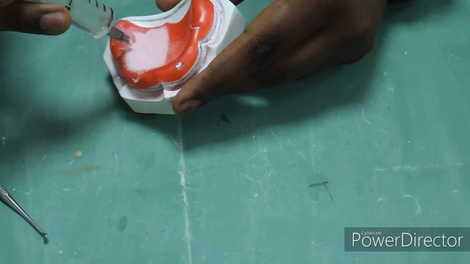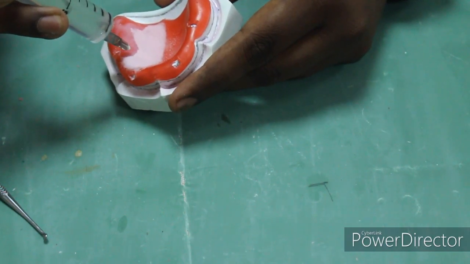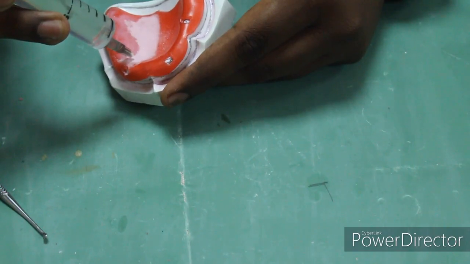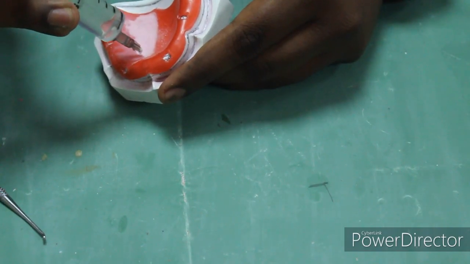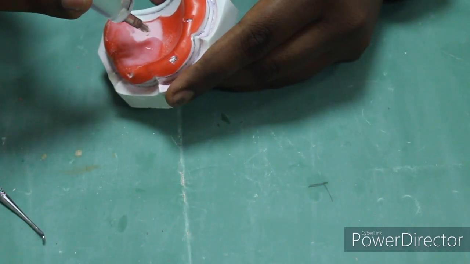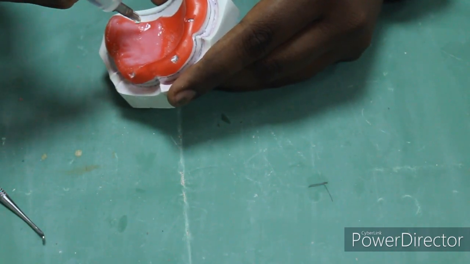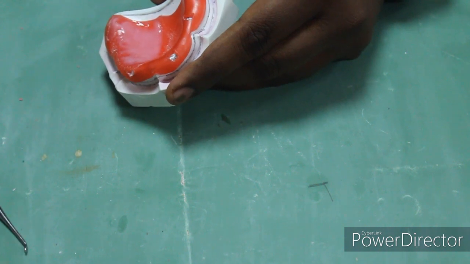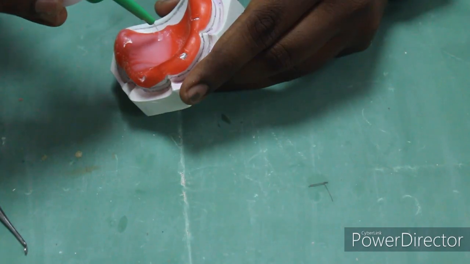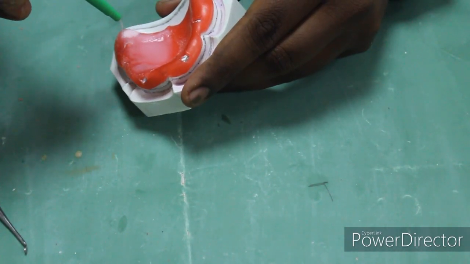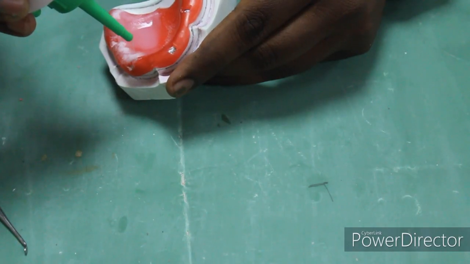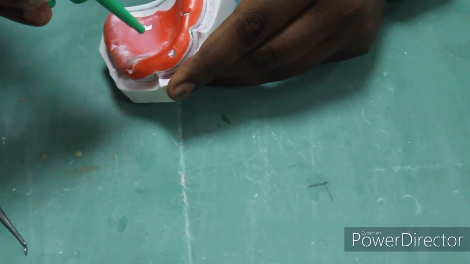So you have to drop the monomer in a controlled manner so that it should not flow away from the surface. So the desired thickness for this special tray will be 2 mm. So once you have dropped the liquid, then you can add the powder side by side.